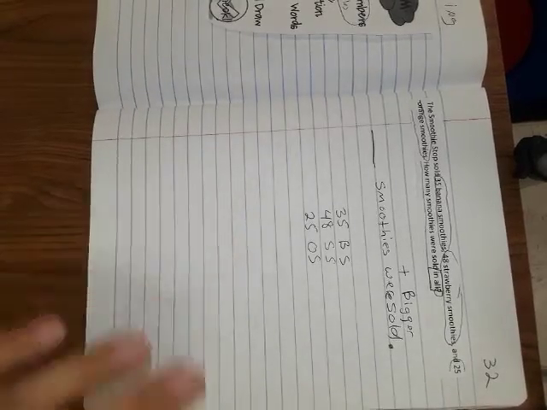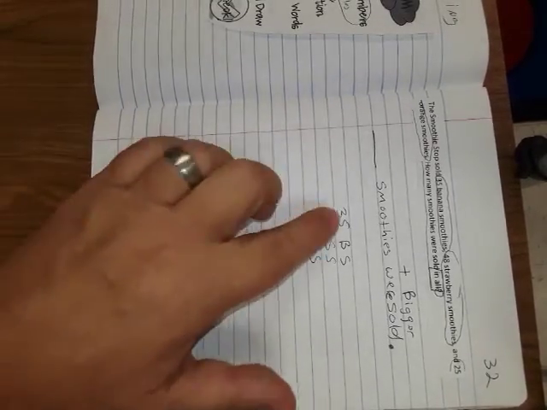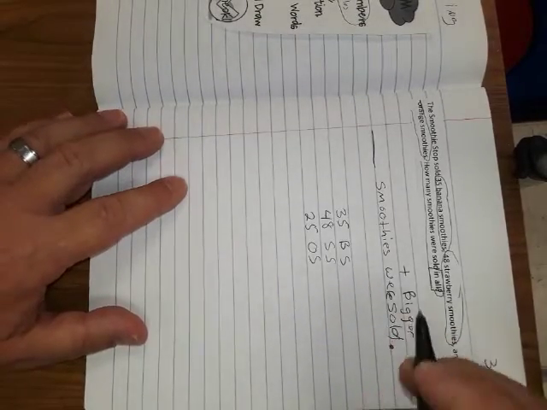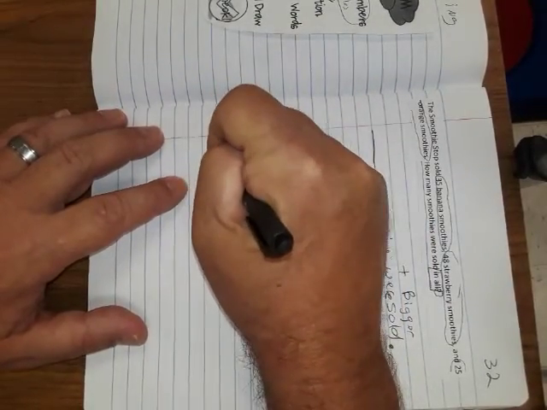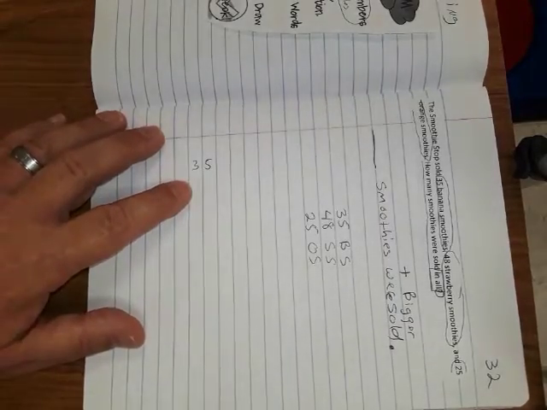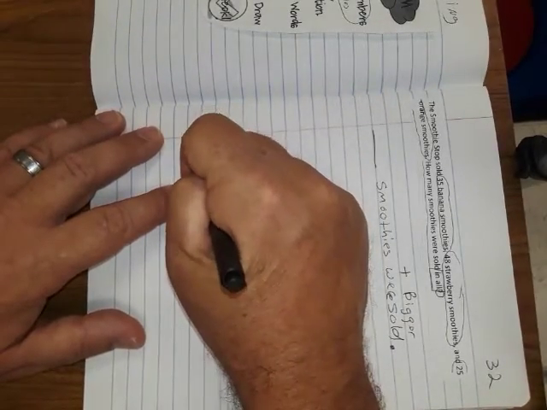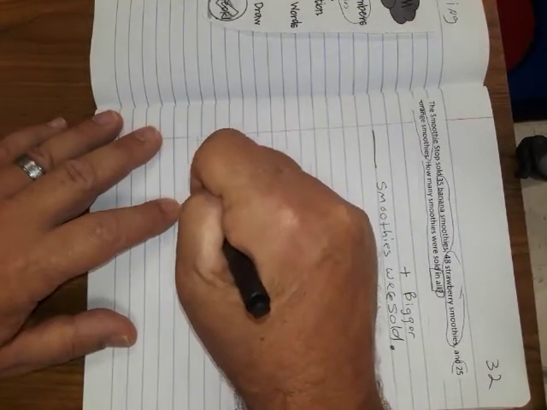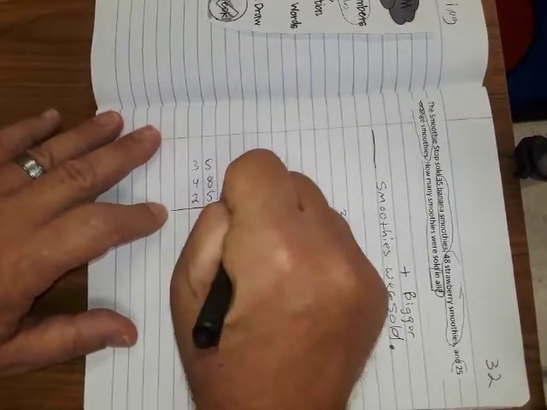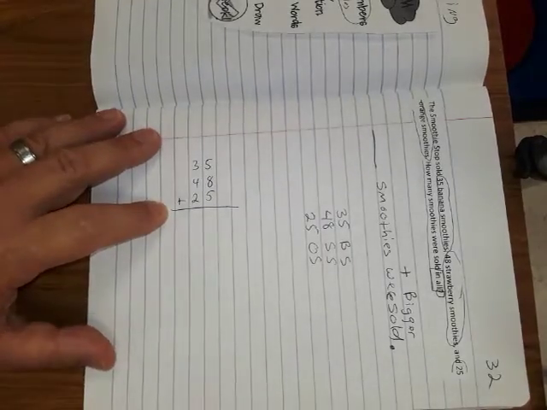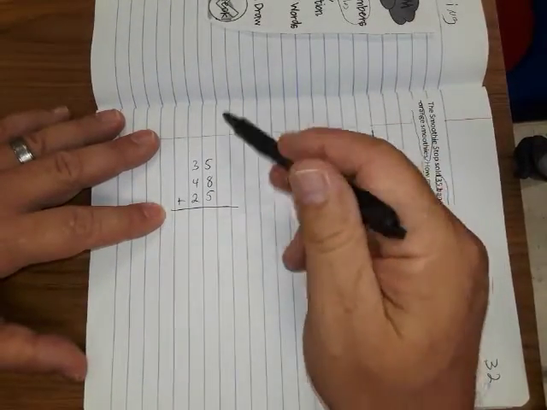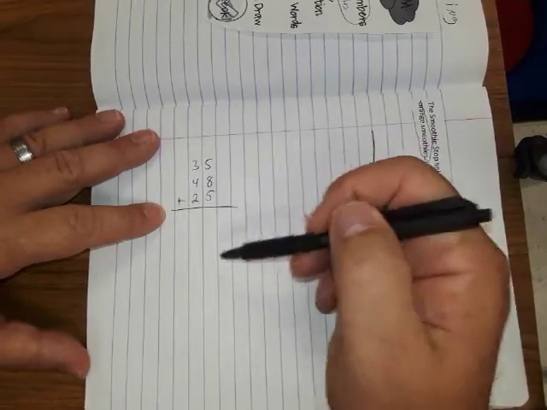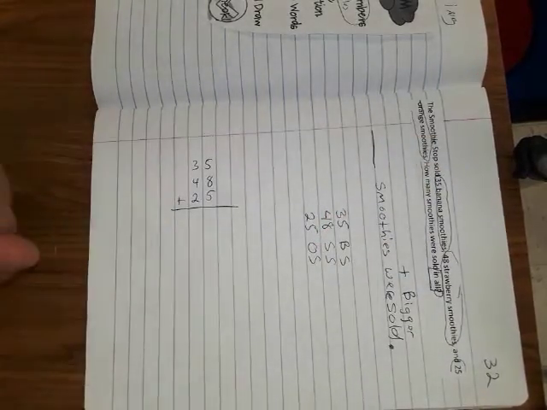If we're adding something, we want to make sure our place values are lined up nice, and they're lined up pretty good right here. But just to make extra sure, I'm going to go ahead and work out the problem right here. So 35, 48, and 25. And we said that's an addition problem right there. You see I lined up my place value nice and neat. I got all my ones places lined up, all my tens places lined up, and they're stacked up nice and neat there.